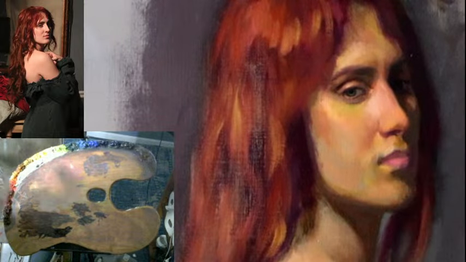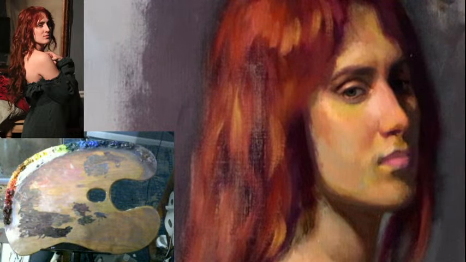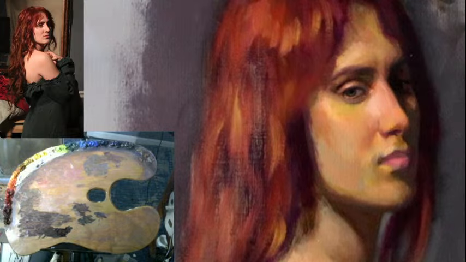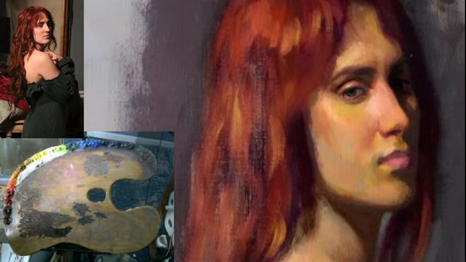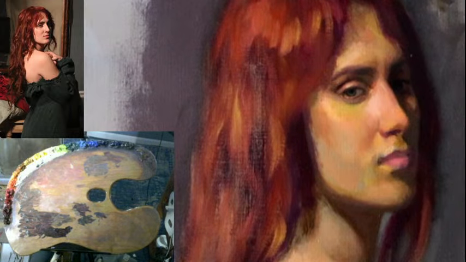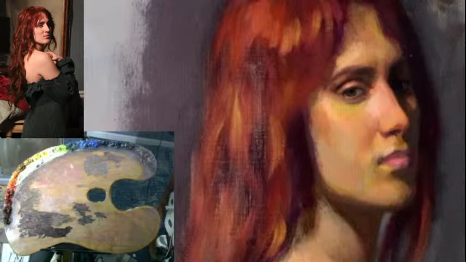There we go. That's the smoothness of the nose that I want. Really had to battle for this little section here.